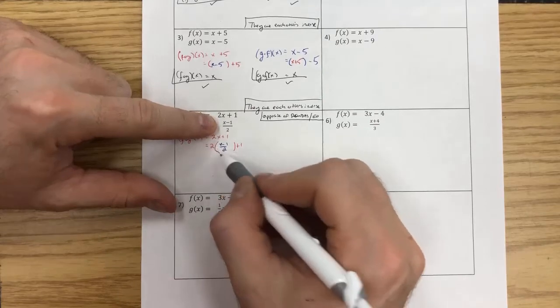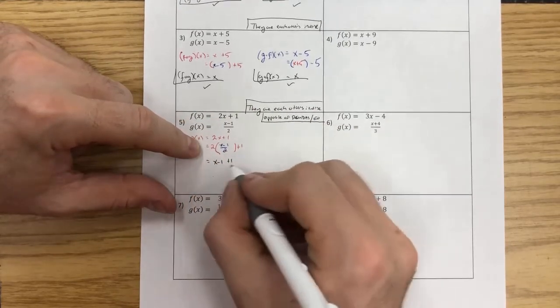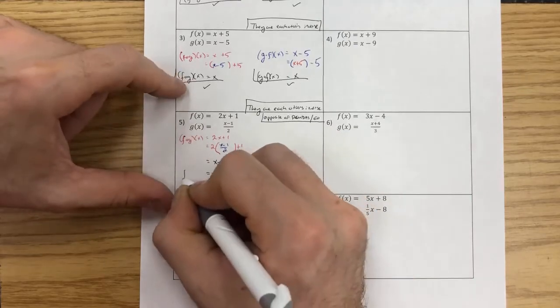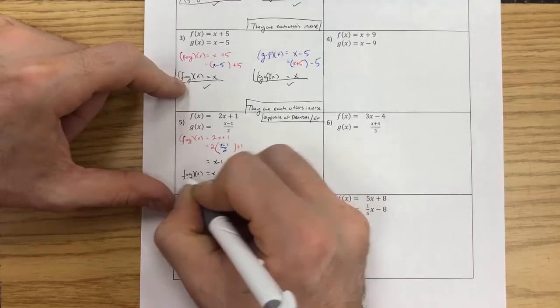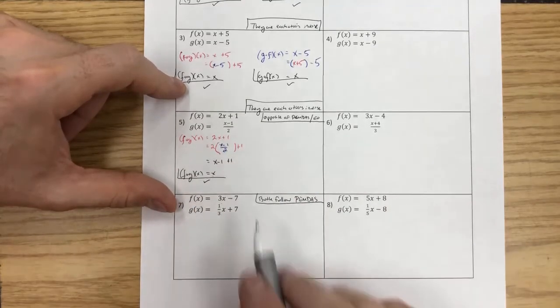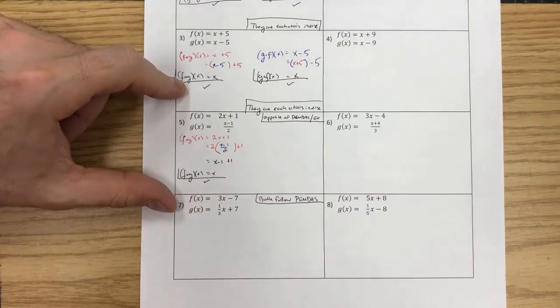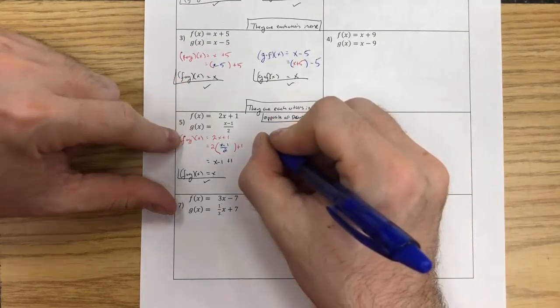And what we notice is right here that those 2's cancel out. X minus 1 plus 1, that's going to leave us with an x. So f of g of x checks out. So far, the opposite of PEMDAS, if they go in the opposite order, looks like it's working out pretty well. Let's double check to make sure it works in reverse.